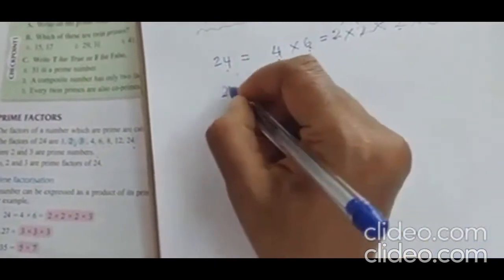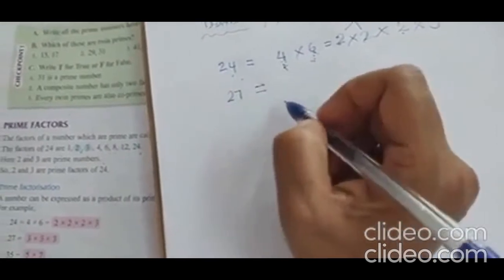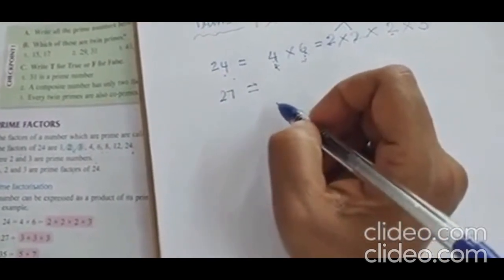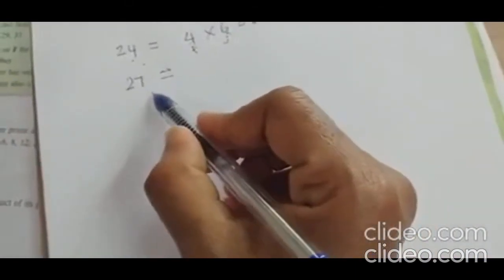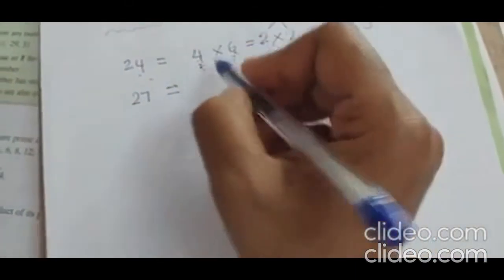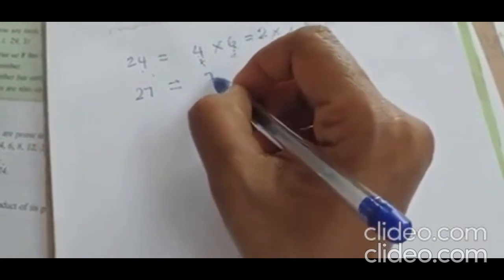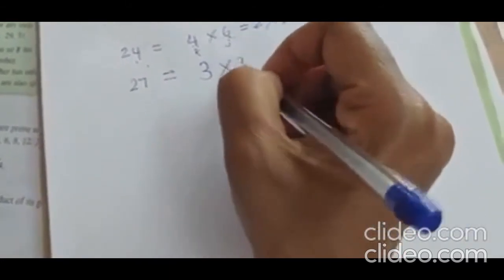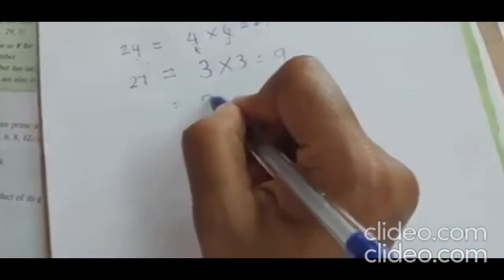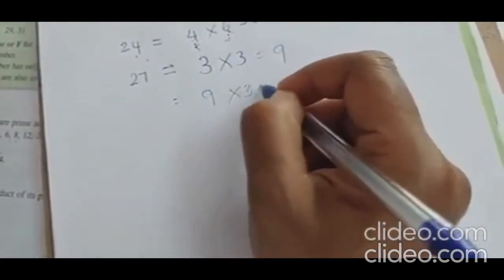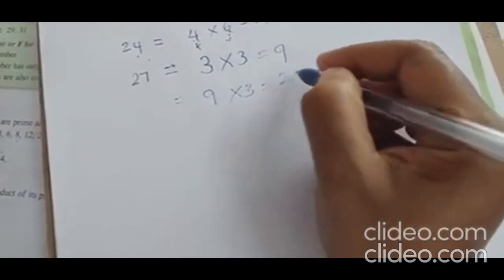Now 27. Now we have to find out how we can multiply in this 27. Like 3 into 3, how much will come? 9. Okay? 9 into 3, how much will come? 27.